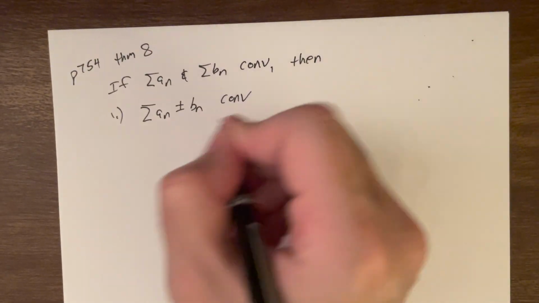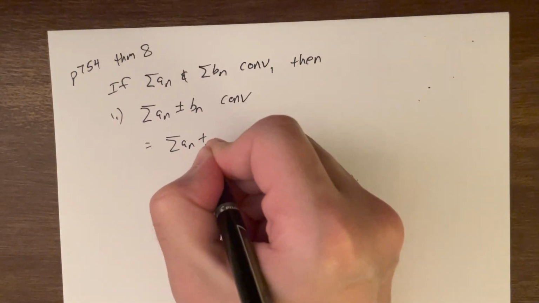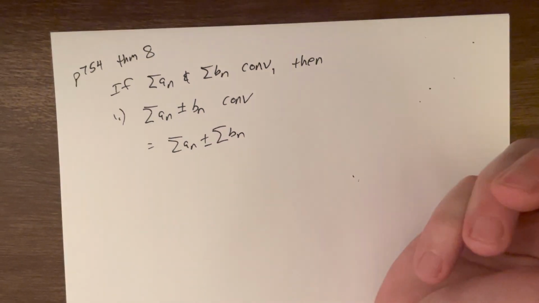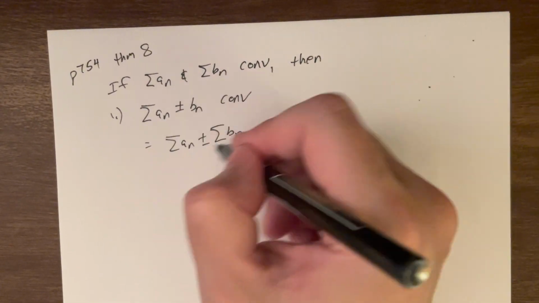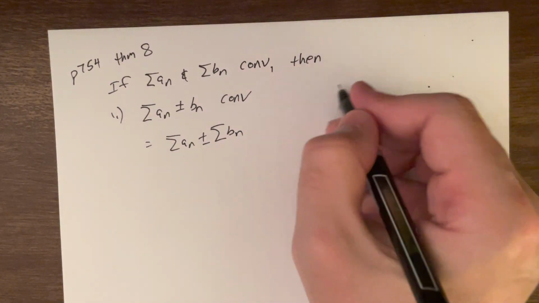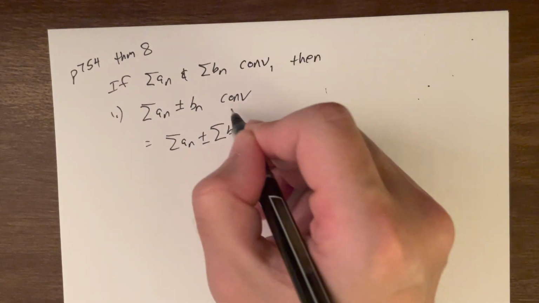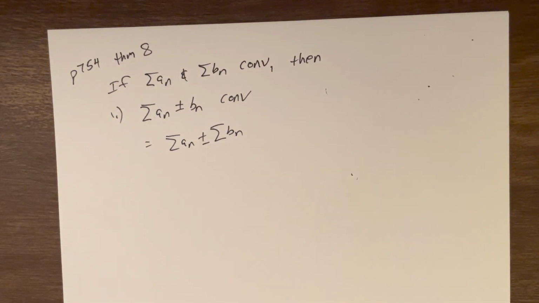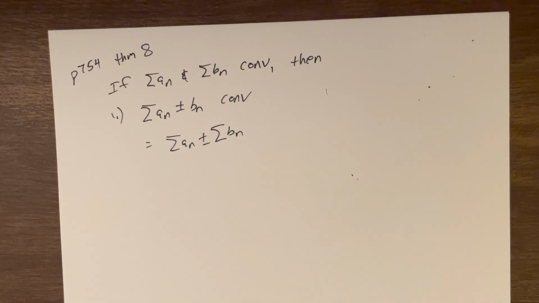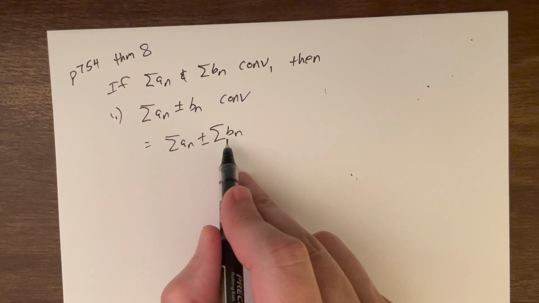If you add, and the way you could break it up, that this would be the summation of a sub n plus or minus the summation of b sub n. You're not always able to split these up, right? If we have integrals, the integral of f of x plus or minus the integral of g of x, we could always treat them as two separate integrals. But you could only split up a summation if you already know each piece of that summation already converges.